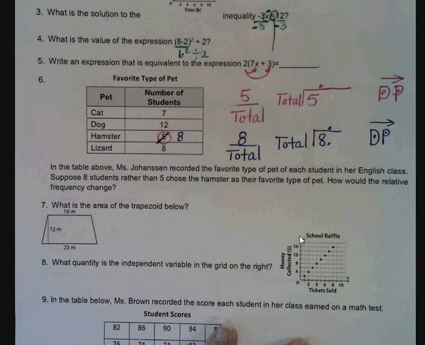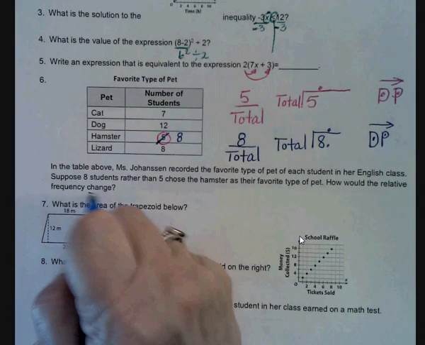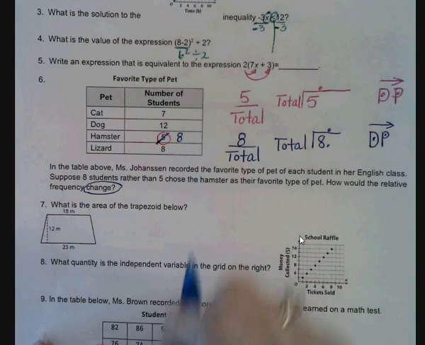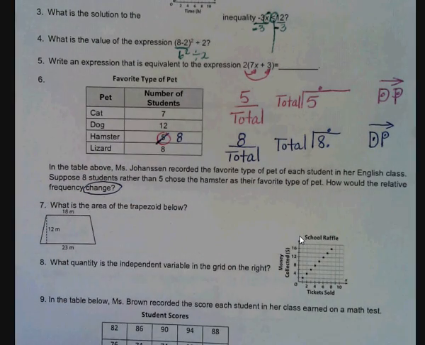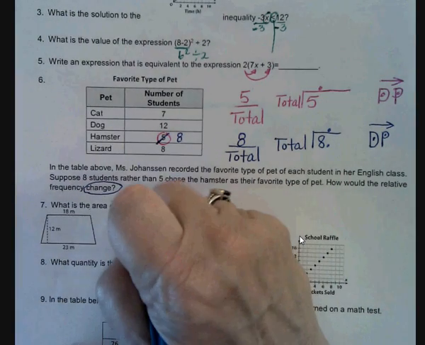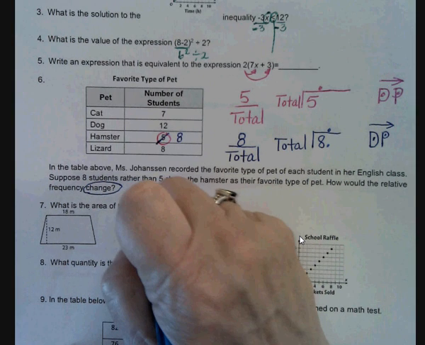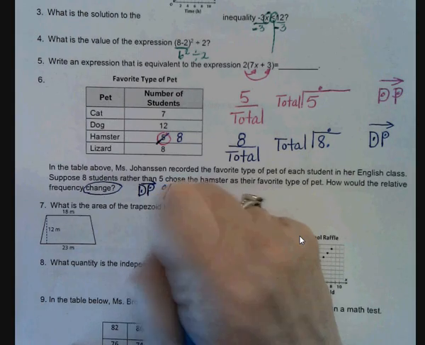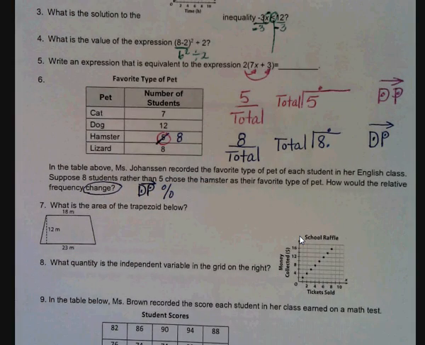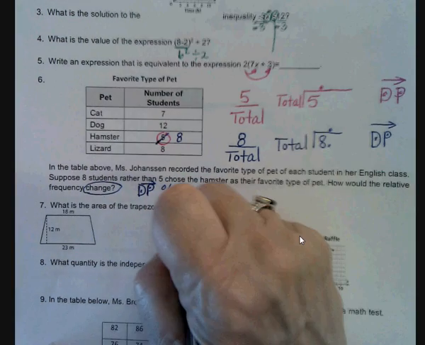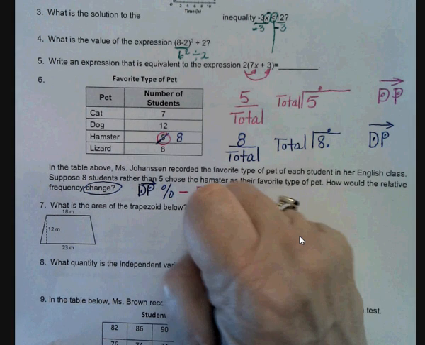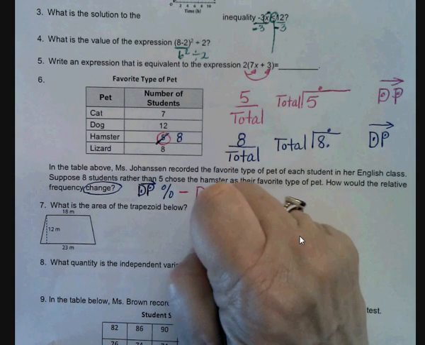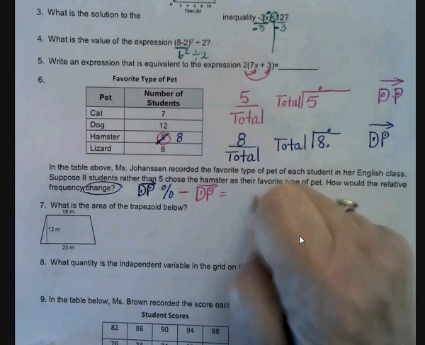And then how did the frequency change? So we're going to take our second relative frequency, our Dr. Pepper that we found, that percent, and subtract it from our first percent. That will be the change.